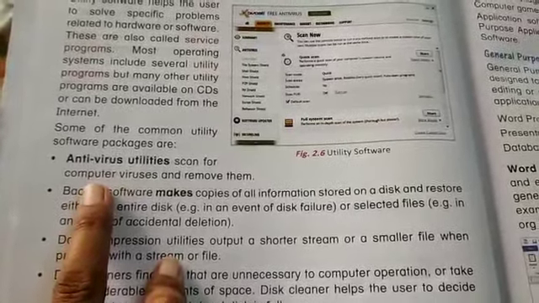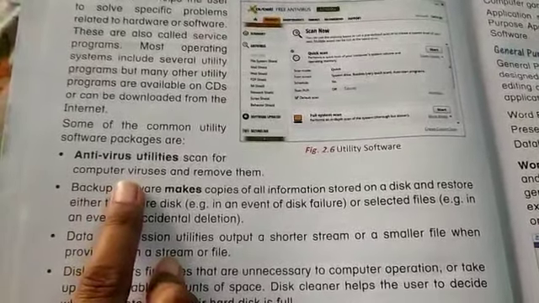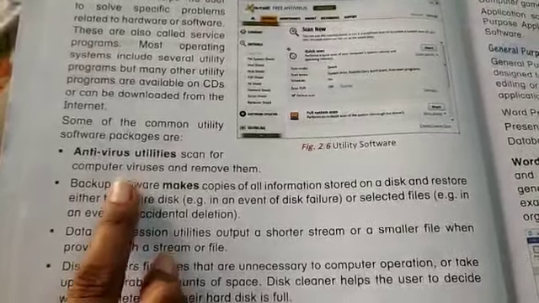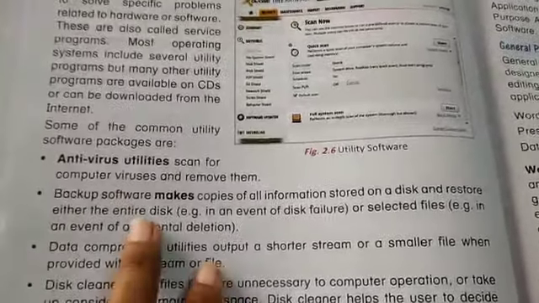This may remove the virus. Every year, or every so often, it gives you an update option, so you should update that antivirus and you can scan it. If you are scanning it, then the virus can be gone.